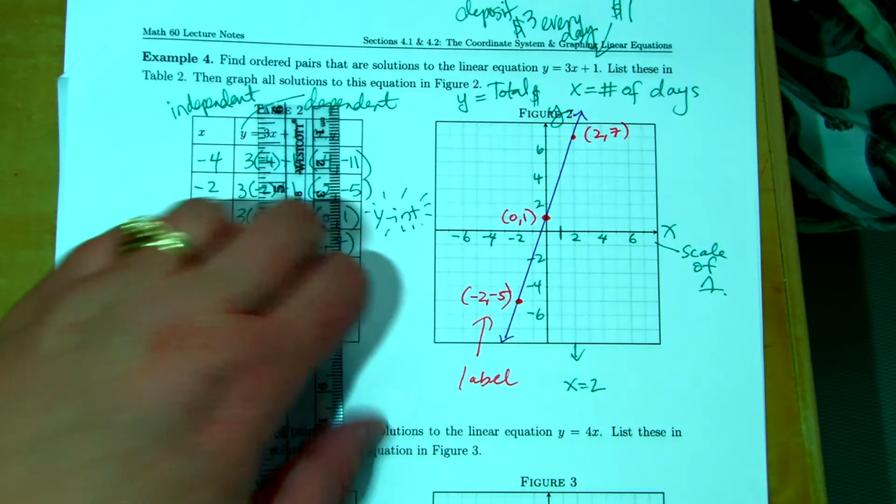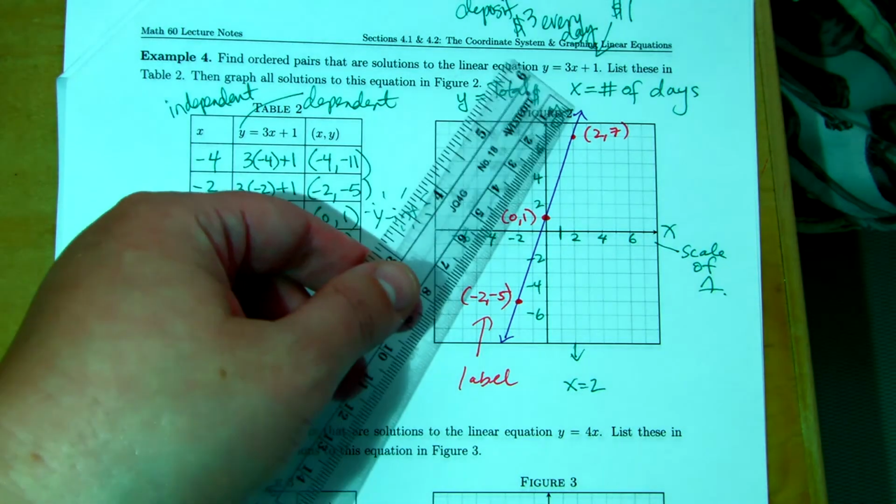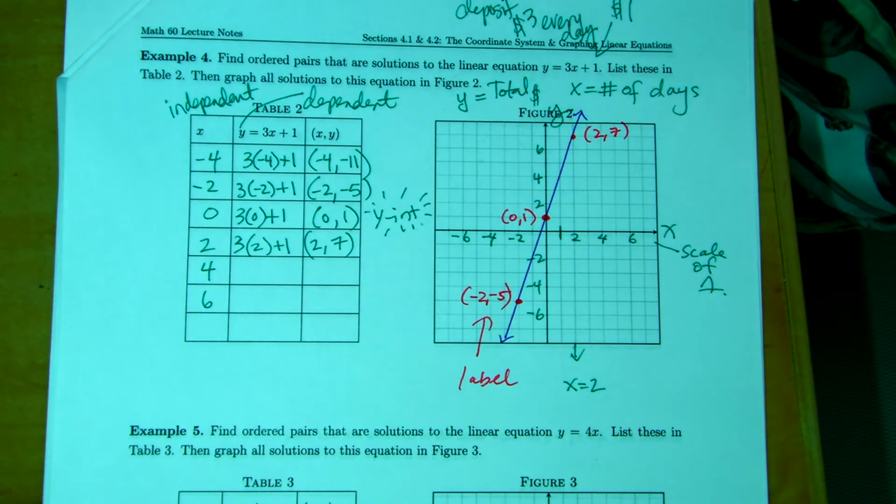I put arrows on the end. Why did I put arrows on the end? Exactly. It keeps going in either direction towards infinity. If you don't put arrows on the end, it's technically not a line. It's a line segment.